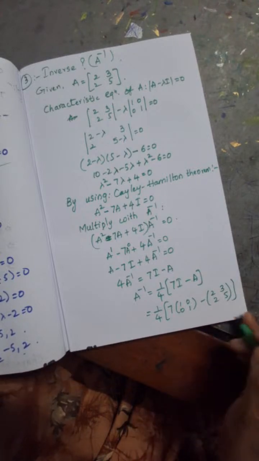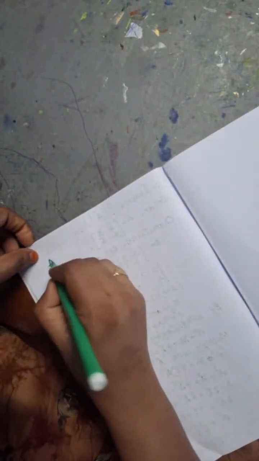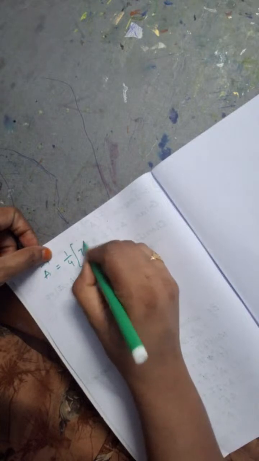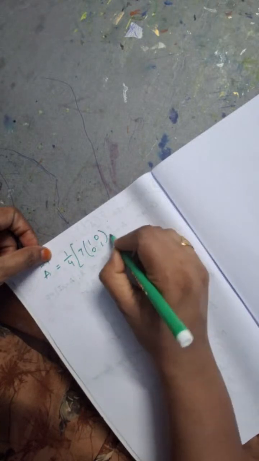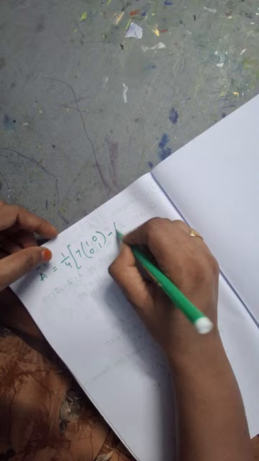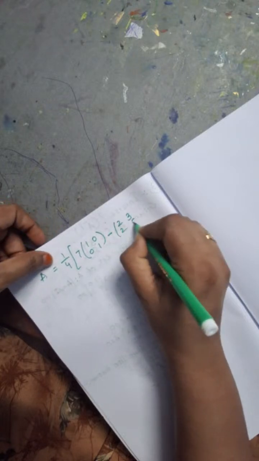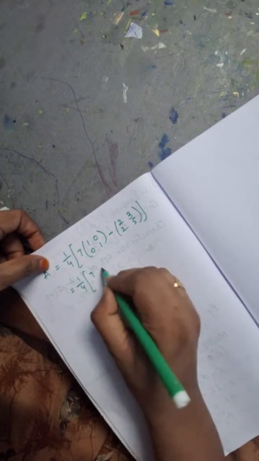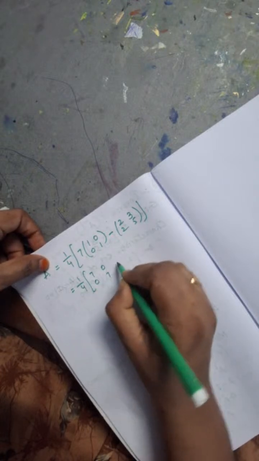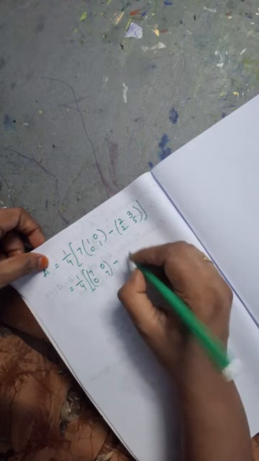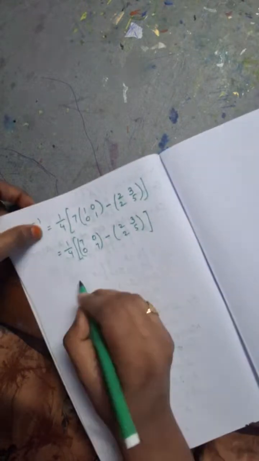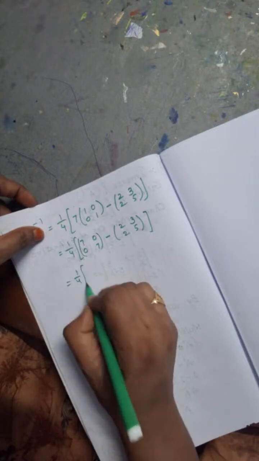Now we have to simplify this. 1 by 4 into [7 0; 0 7] minus [2 3; 2 5].